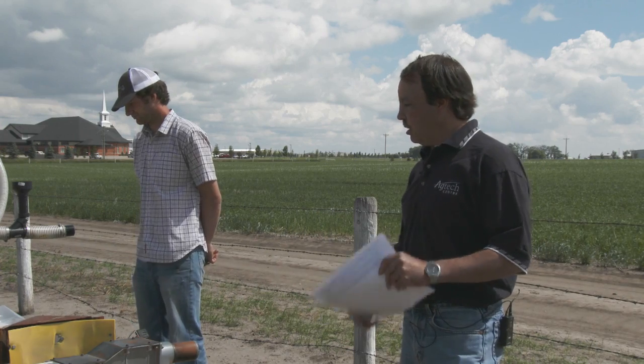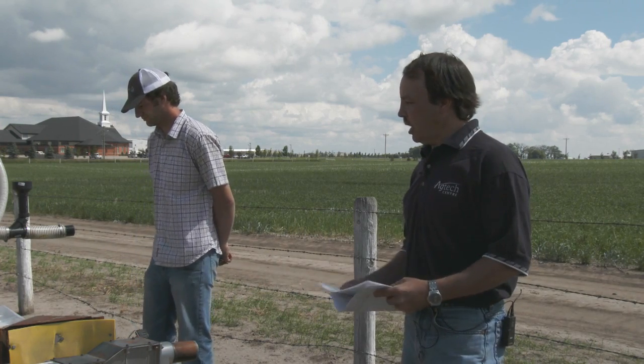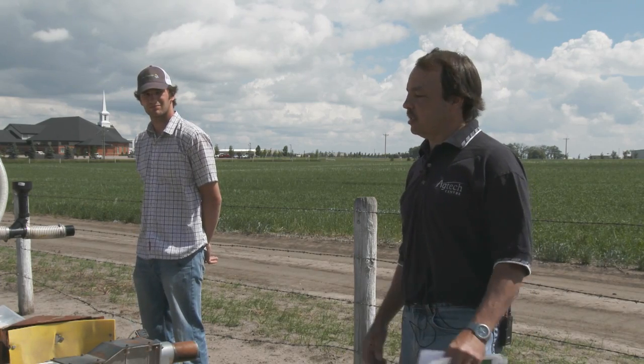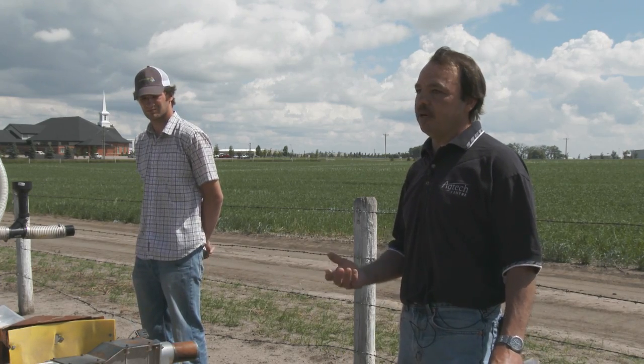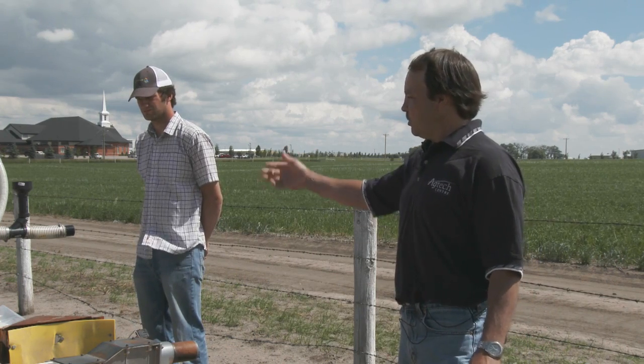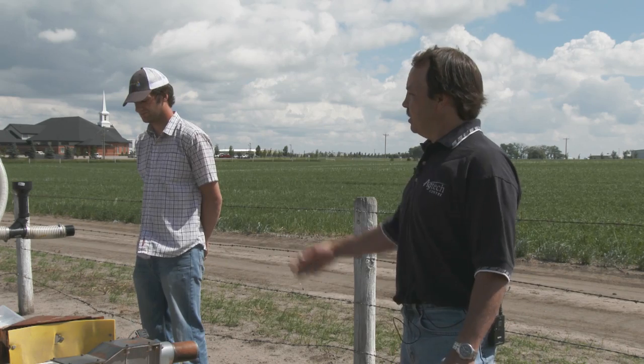So once you go into that, now the next big variability is just distributing that seed from the meter to the opener itself. That's what we got displayed here.